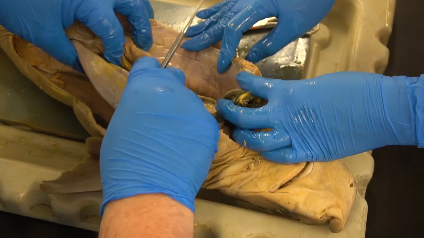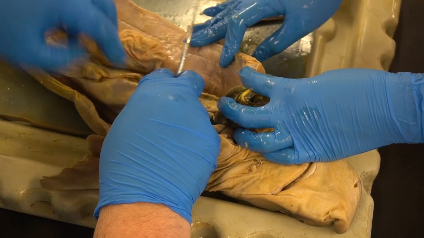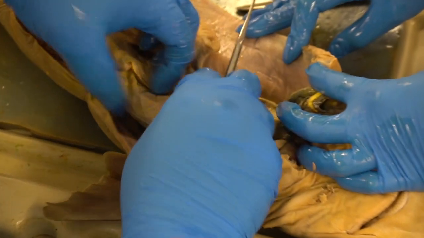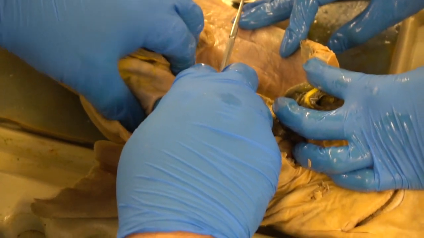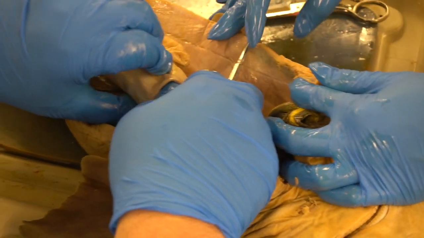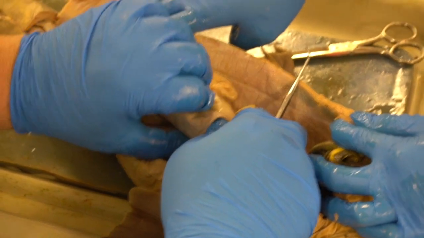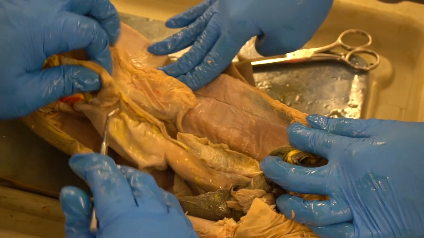So from the stomach, okay, and we definitely feel like we have something in here. There's something in our stomach. We will open that later to find out. It feels like it might be a fish. It might be. I feel some bones in there.